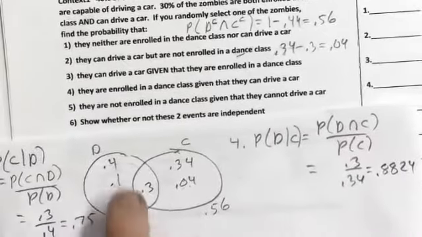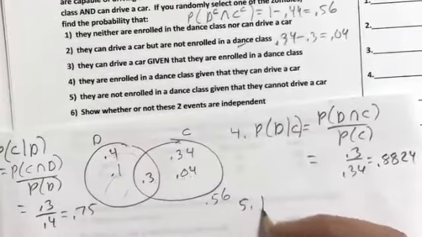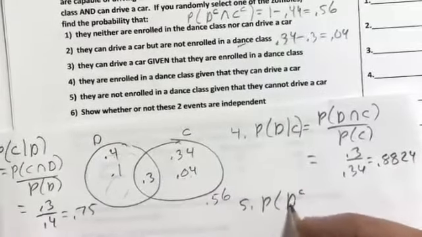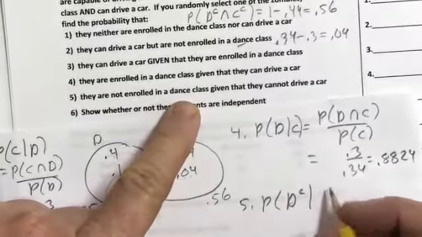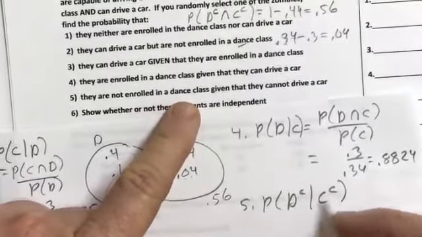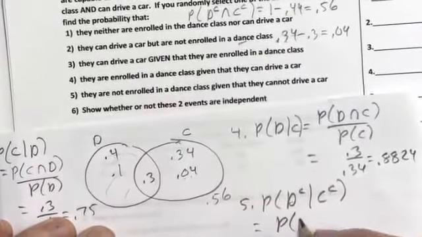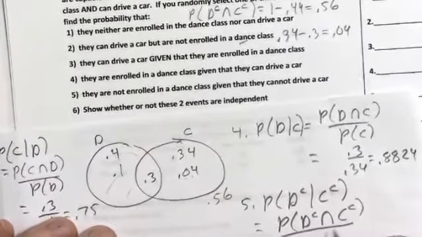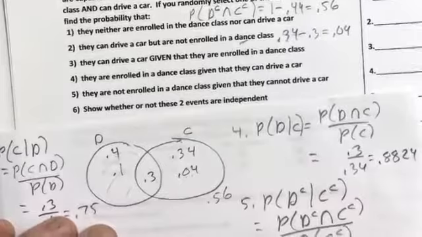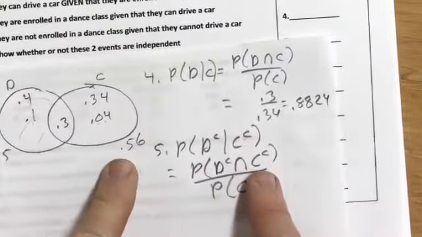Number 5, they're enrolled or they're not enrolled in a dance class. The probability they are enrolled in a dance class given that they cannot drive a car. Well, using that same formula, that's the probability they are enrolled in a dance class and they can't drive a car over the probability of car complement, or they can't drive a car. Well, dance class and not car, that's the outside here.